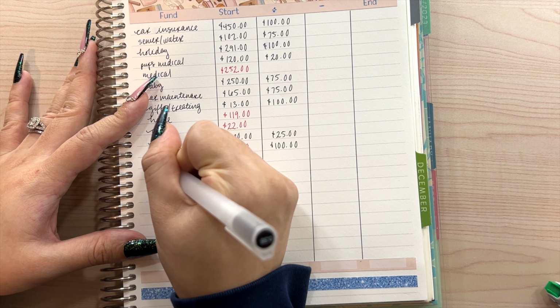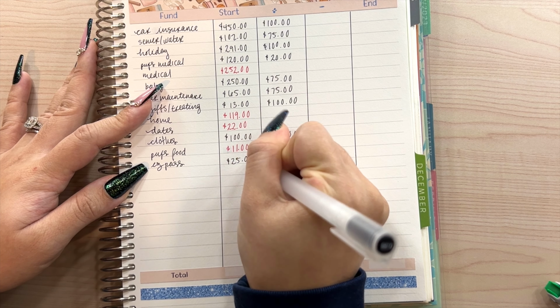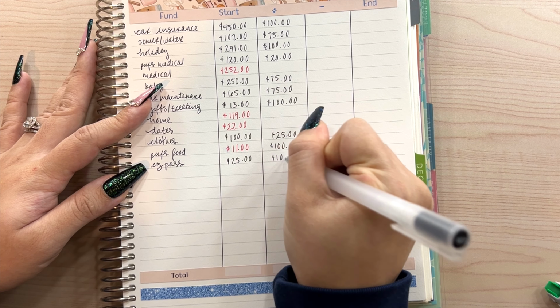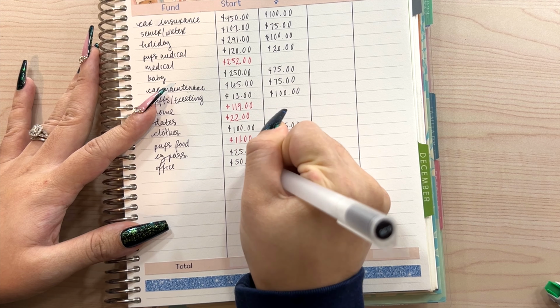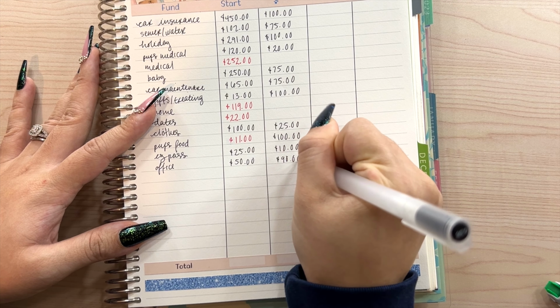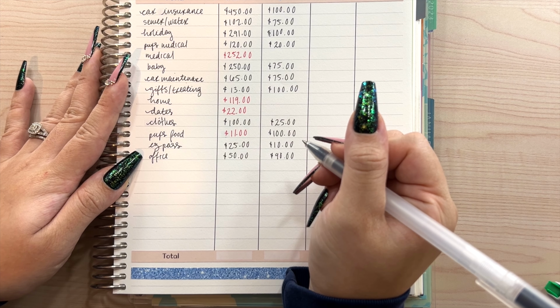Then we have Easy Pass. For Easy Pass, we have $25 in here. I don't really think we're gonna have to use this anytime soon. I think I would just put $10. For office category, we have $50 in here. We have been upgrading a little bit of things, so I'm going to put that rest of that $90 to make it even, but $90 for office.